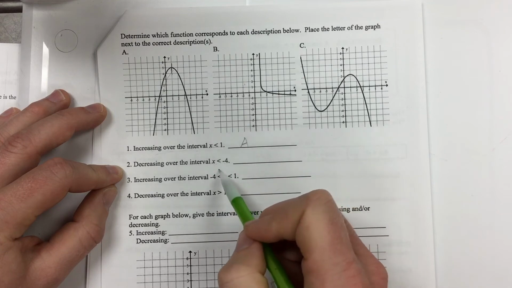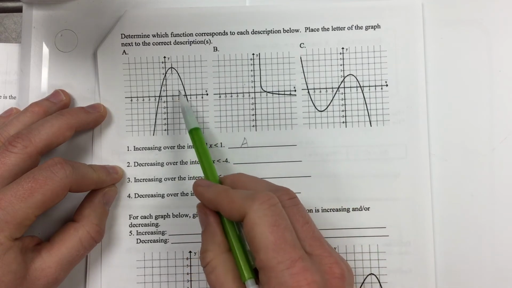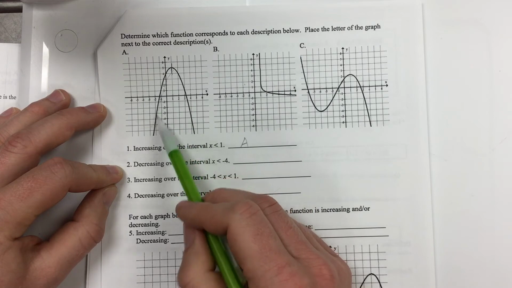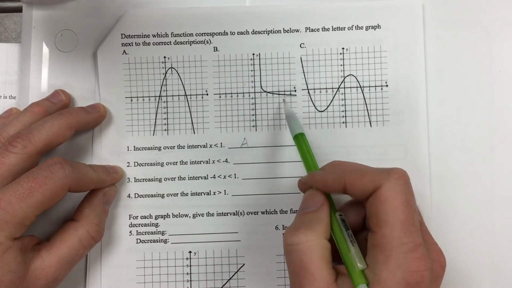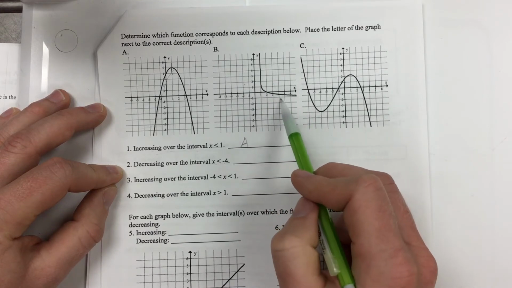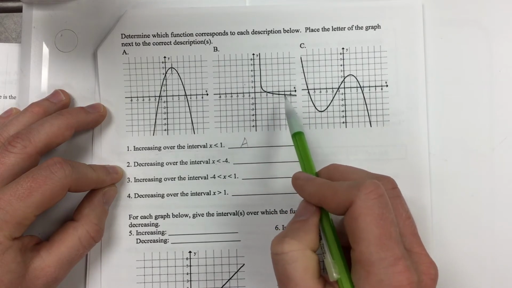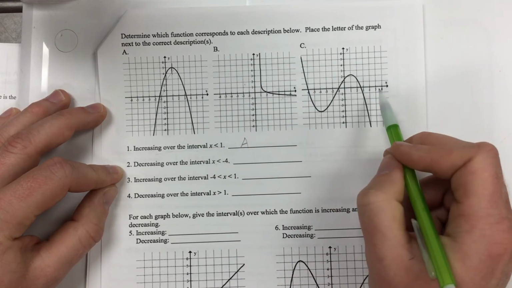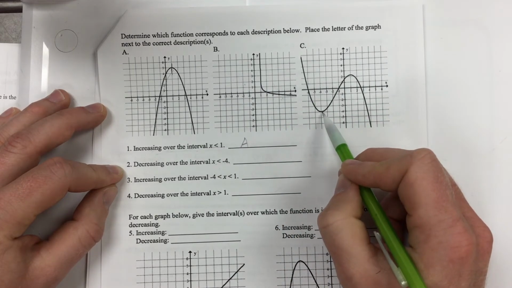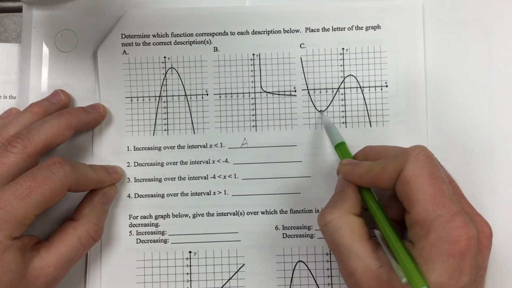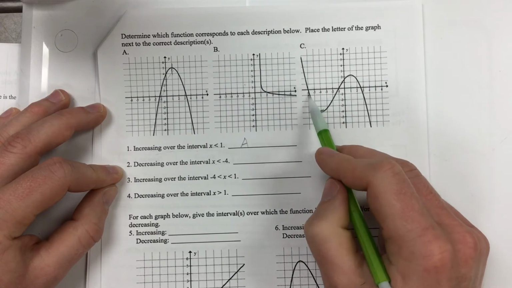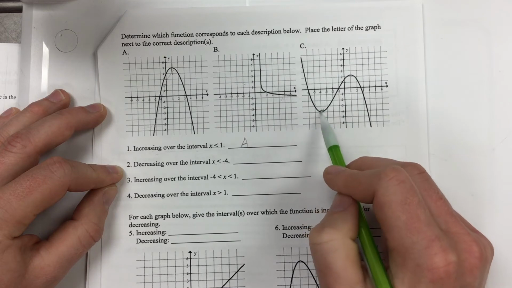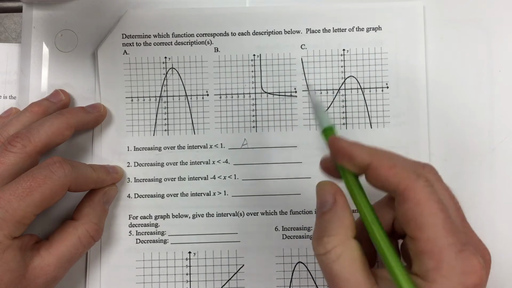And then I look at decreasing over the interval x less than -4. So let's look for x less than -4. I don't see anything here where -4 is in. It's not the vertex of A. But right here, there's a vertex for -4. It says decreasing over the interval x less than -4. Well, this is decreasing all the way up till x is -4. So this must be C.